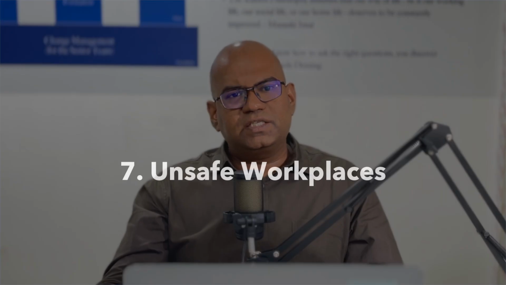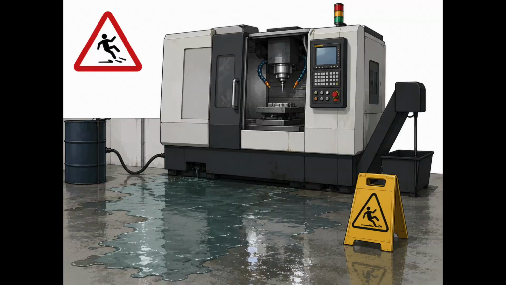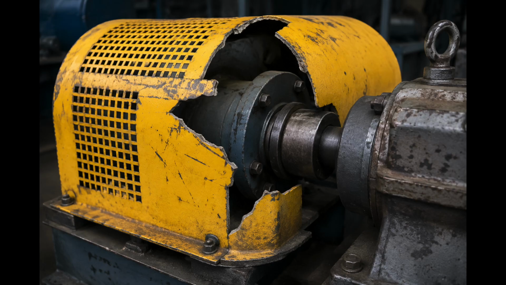The seventh one is unsafe workplaces. When I say unsafe workplaces, these conditions may create some accident. For example, a slippery floor around the machine. For example, there is a coolant leakage or an oil leakage, and it creates slippery floors. It may lead to some accident. Or improper wiring, or loose wiring with a live wire extending outside. Somebody may touch it. Or the guards of the machine are not done properly, the fencing of the machine, moving parts. So all these things may create an unsafe workplace. So this is the seventh point in the abnormality.